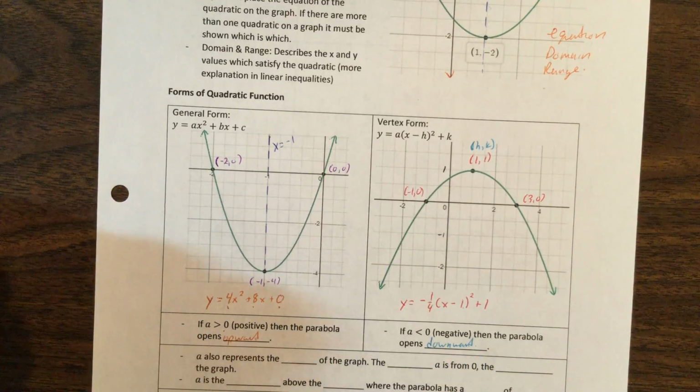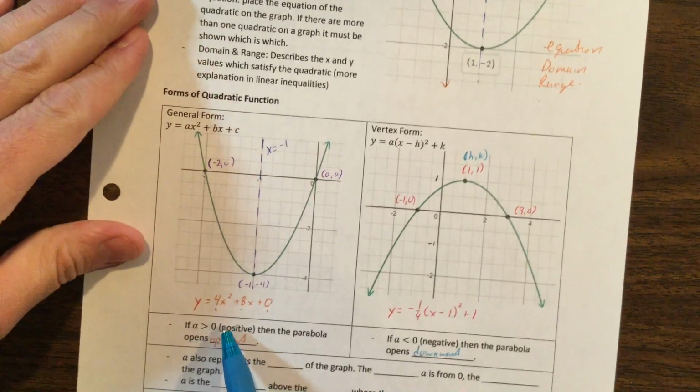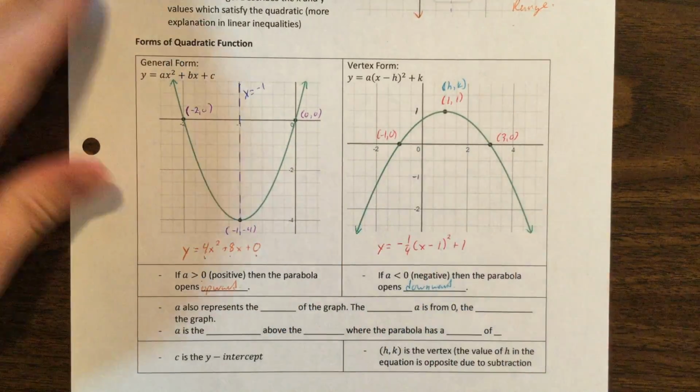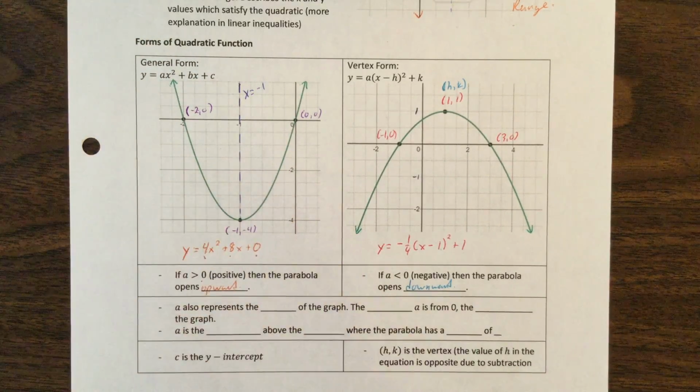Okay, so it's going to open downward. So positive, it opens upward; negative, it opens downward. Okay, it opens down. Now, a does a few other interesting things as well, or a few little tidbits to note with a.